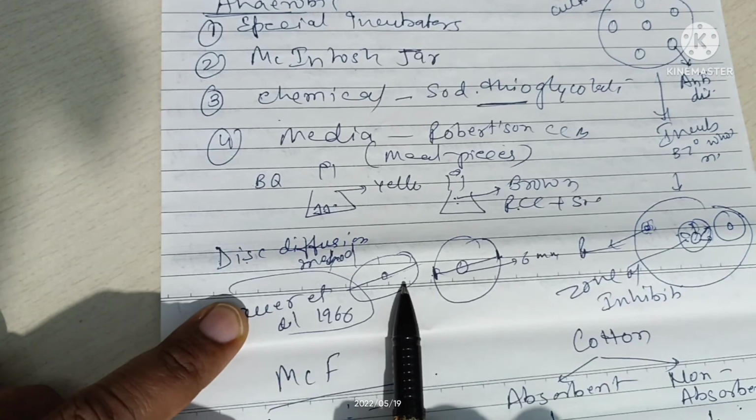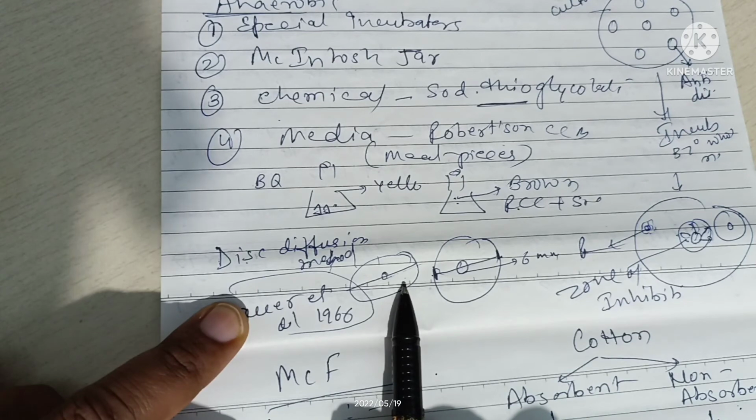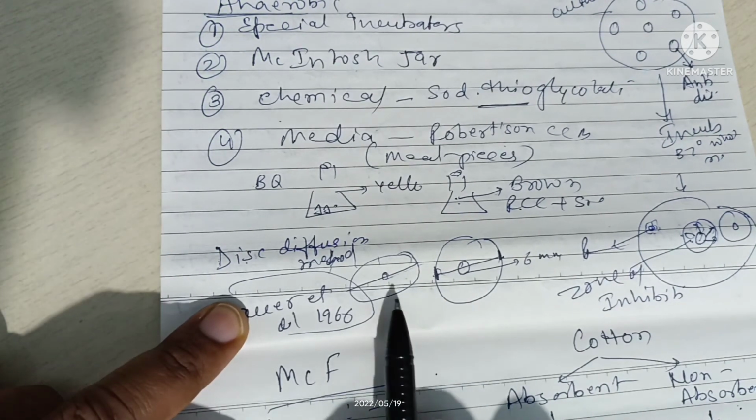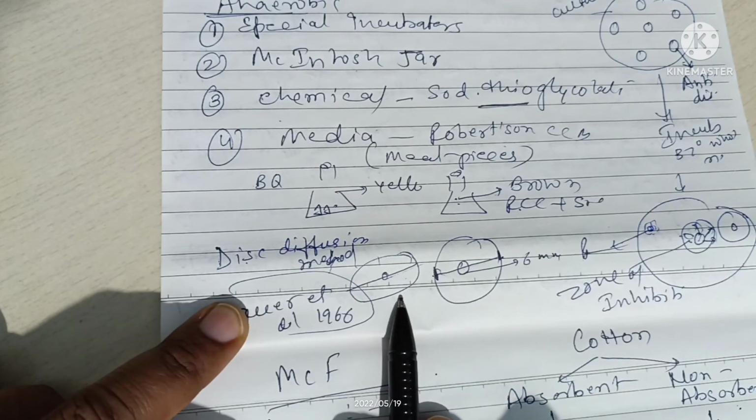This table is already standardized by the supplier, and from it we can decide whether the antibiotic is resistant or sensitive for the microbes.